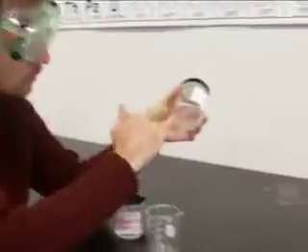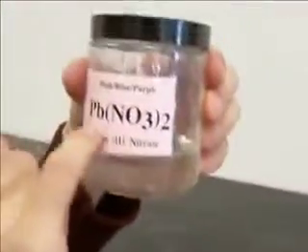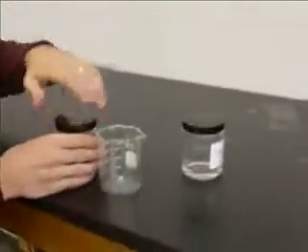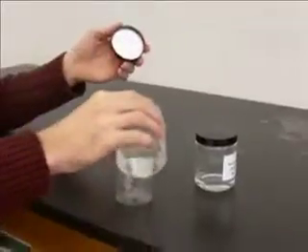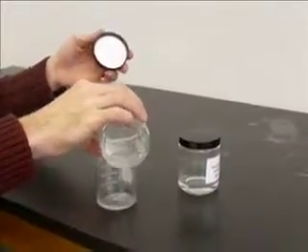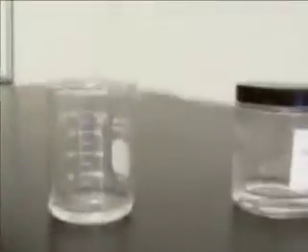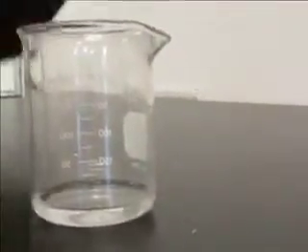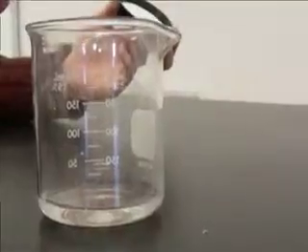So here I have a solution, meaning dissolved in water, of potassium iodide, KI. You notice it's a clear and colorless liquid. Here I have a solution of lead(II) nitrate, also a clear and colorless liquid. Two ionic compounds in solution. So what I'm going to do is add a little bit of lead nitrate to my beaker. And then I'm going to add some potassium iodide to my beaker.